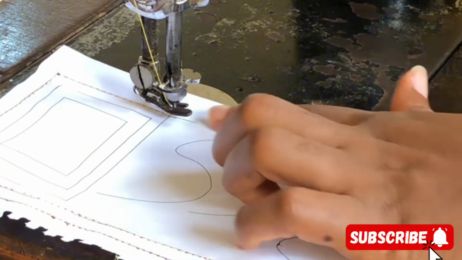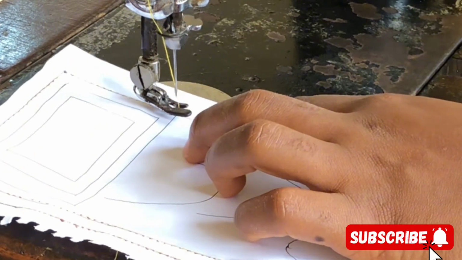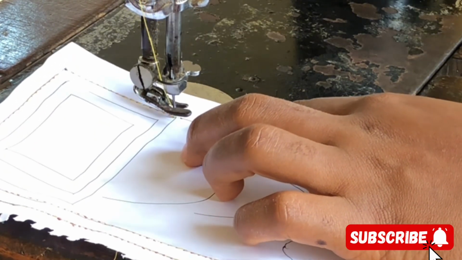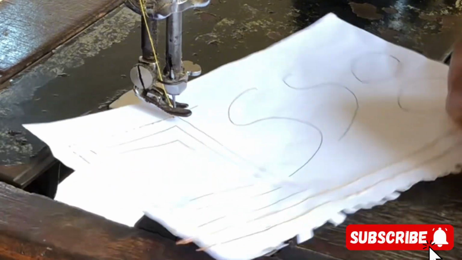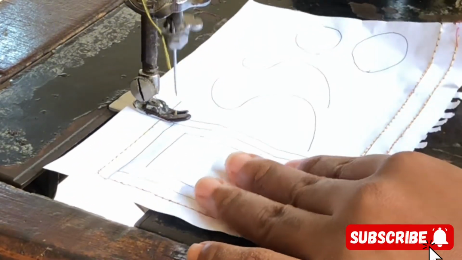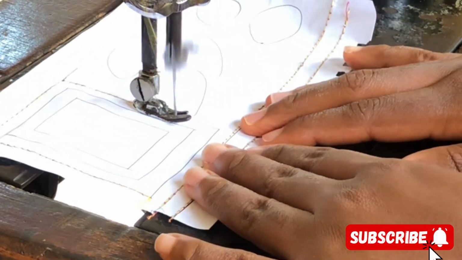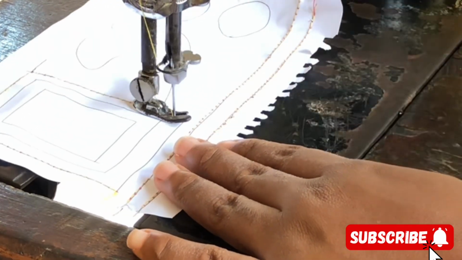So now as you can see, as I'm sewing, it has passed. So what I will do is I will take it back to that place, turn it and continue. I will do the same.